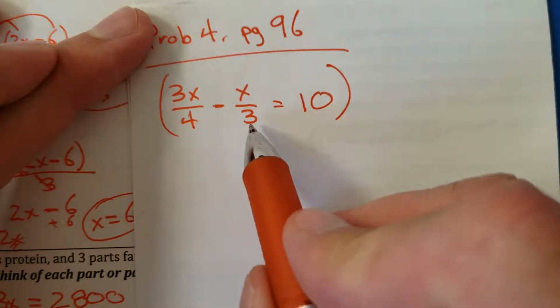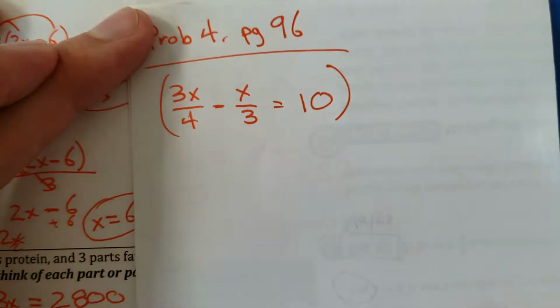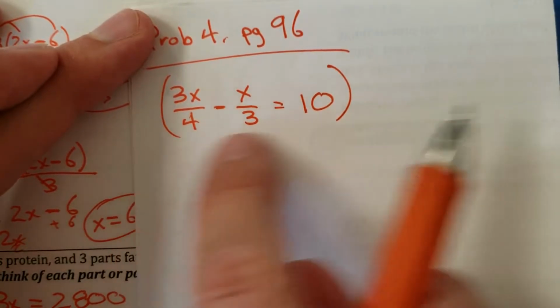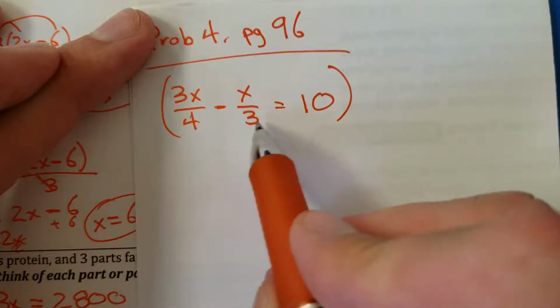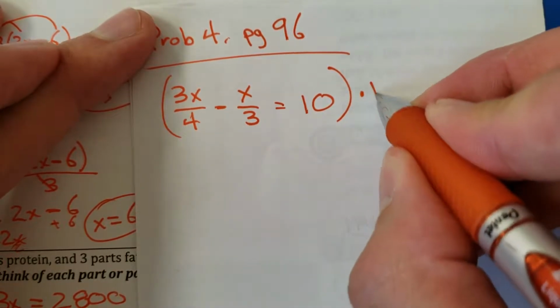So what you want to do, students, is take this whole equation and scale it up so that we don't have any more fractions in there. So what are you going to do? Well, what's the first number that 4 and 3 have in common? A 12. Watch this. Use it.